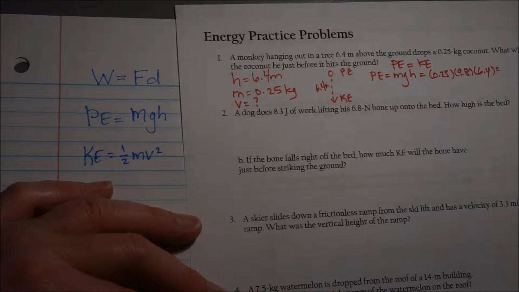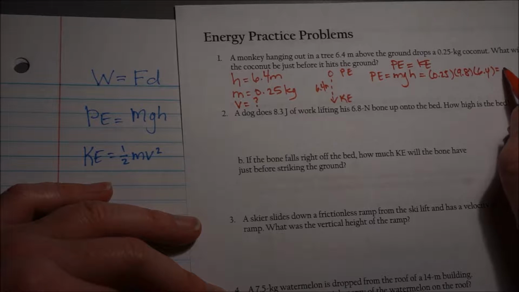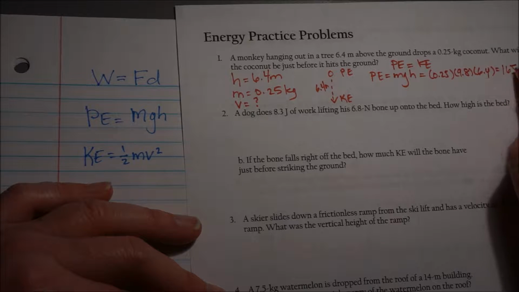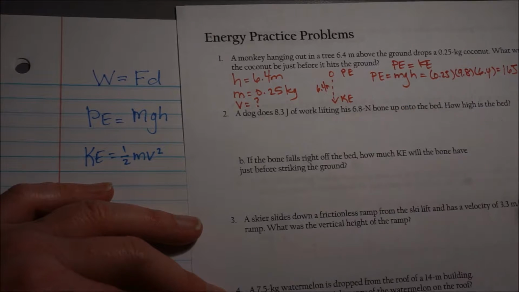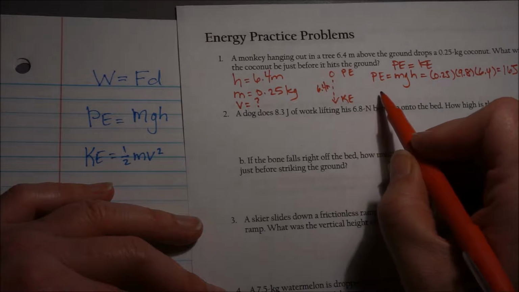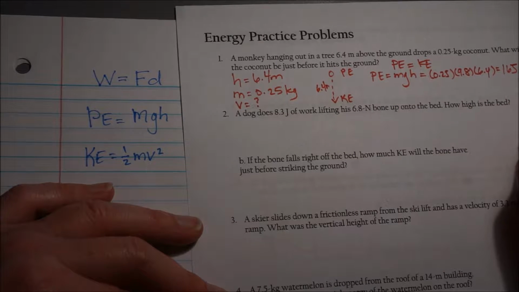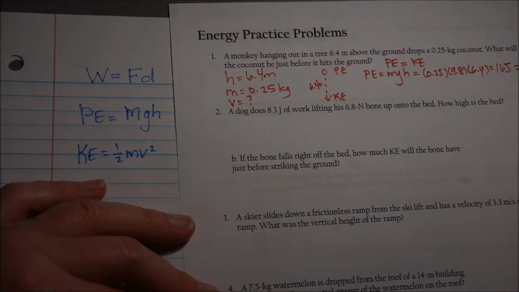I'm calculating on the fly. Hold on. All right, I got about 16 joules, 15.68, and you can leave that unrounded if you want to. So that is also equal to our kinetic energy.